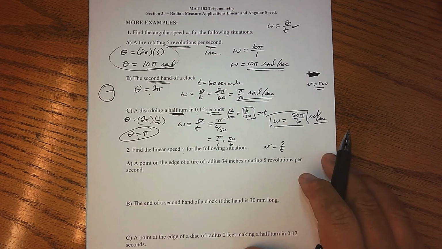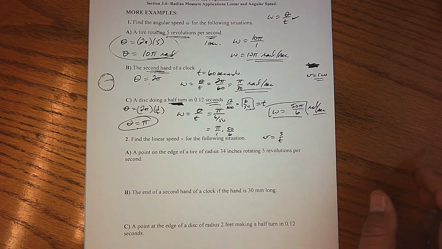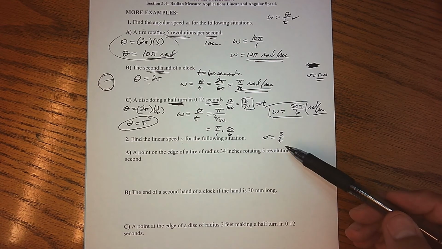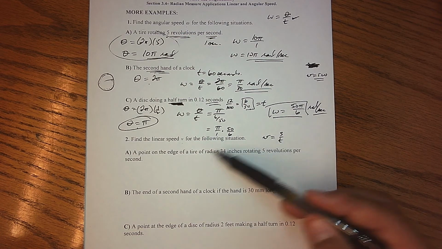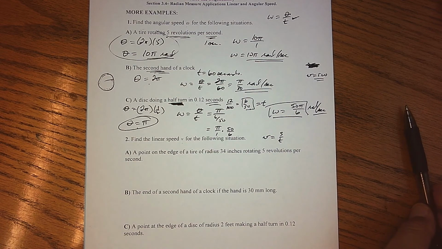So there's our round of finding angular velocity for some given situations. I'm already almost 5 minutes into this, so how about I stop this video and we'll come back and do the second portion, the linear speed, in another video coming soon. See you in a moment.